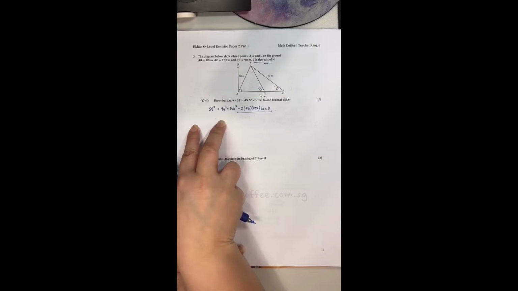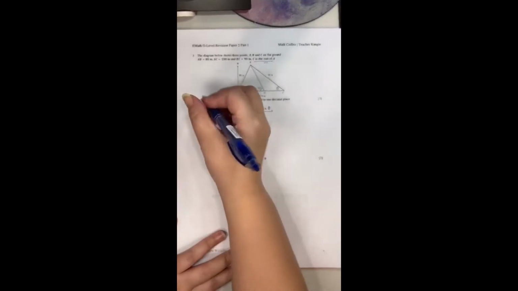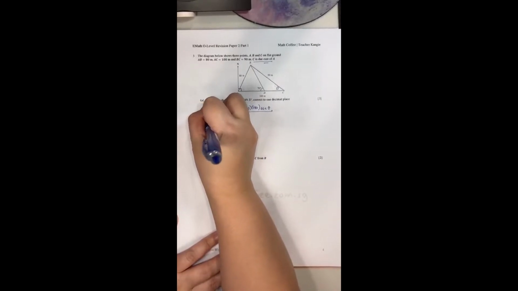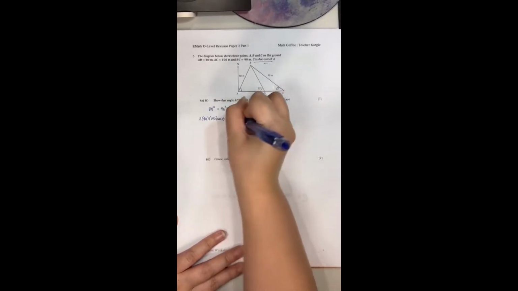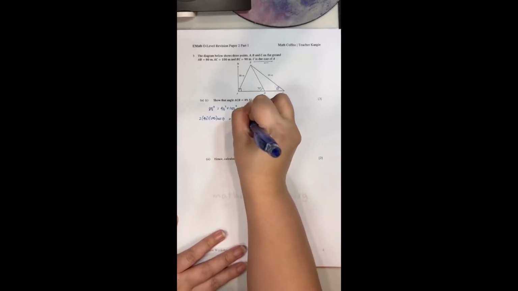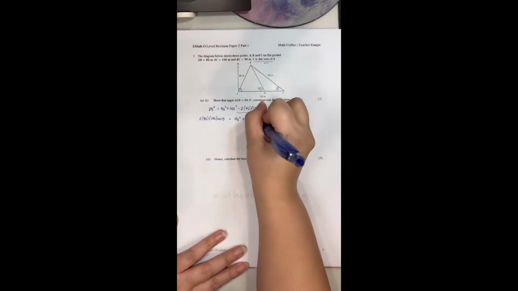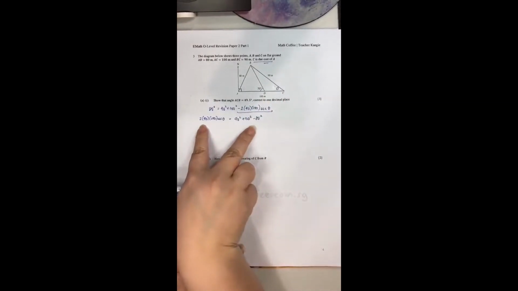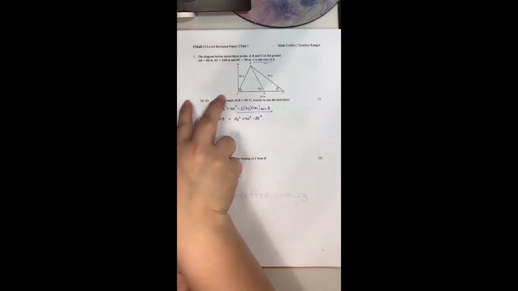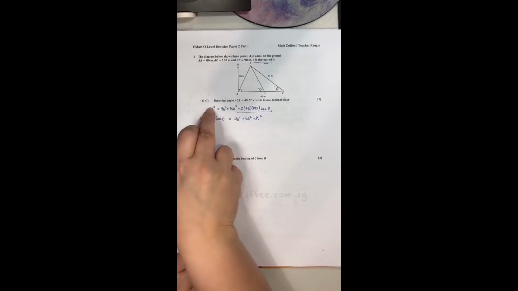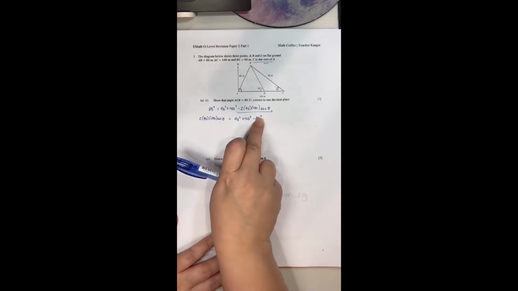Understand? So it becomes 2 times 90 times 100 cosine theta is equals to 90 square plus 100 square minus 80 square. So this whole thing moves to the left hand side, and this 80 square moves to the right hand side.